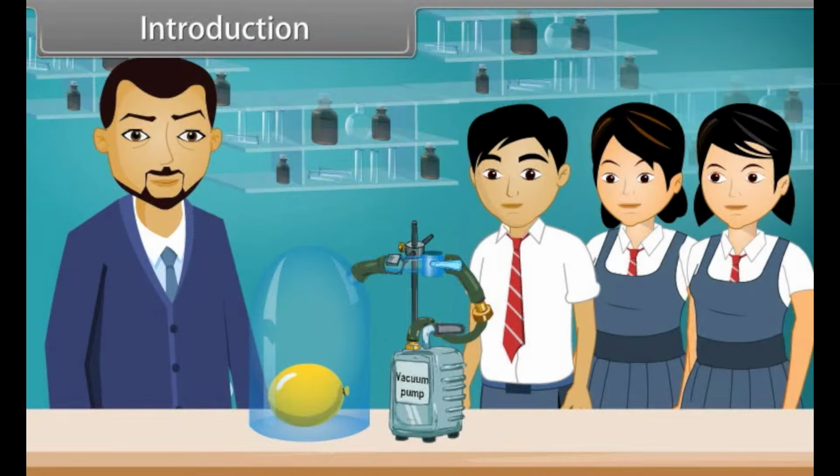One student curiously asked, "Sir, will you please explain how this process works?" Sure, Varun. This is an example of kinetic theory.